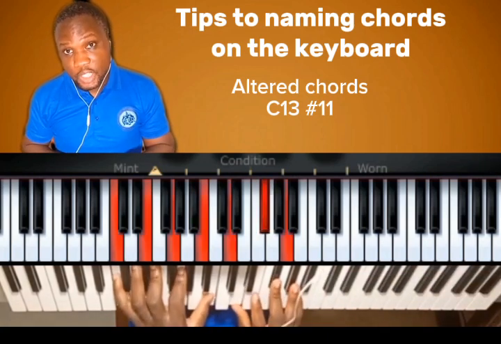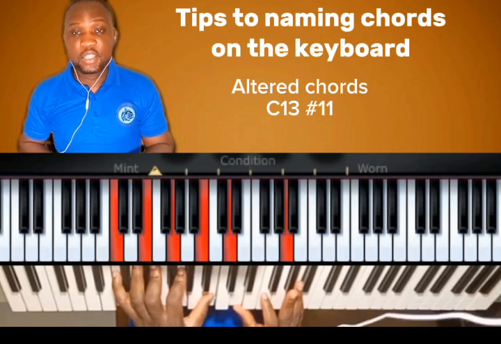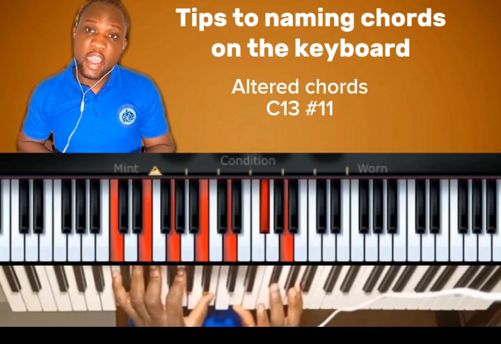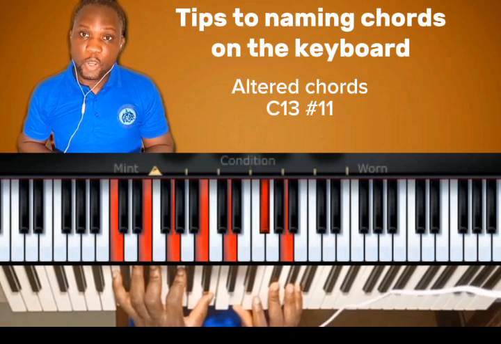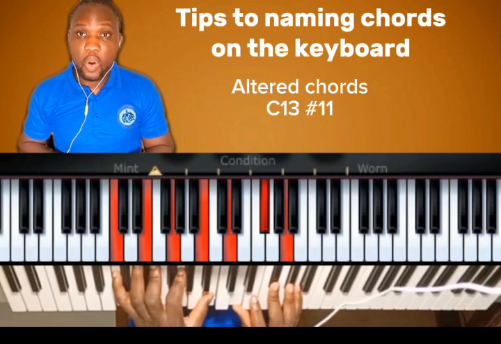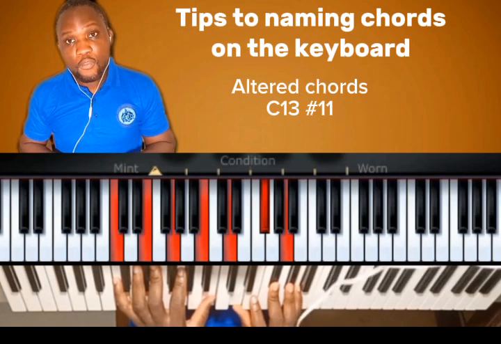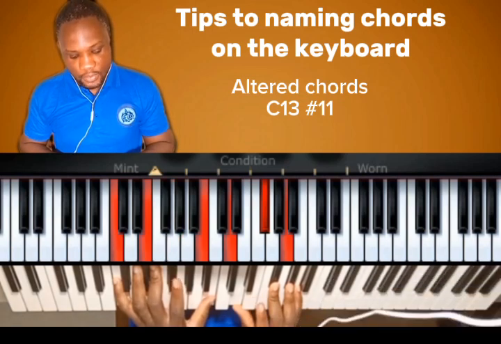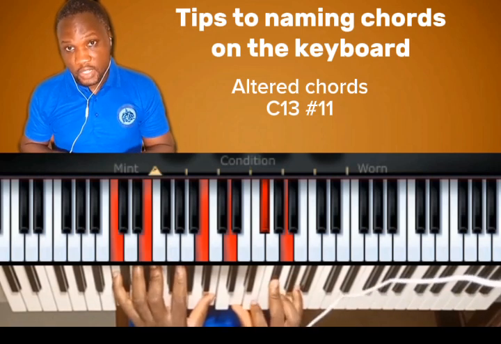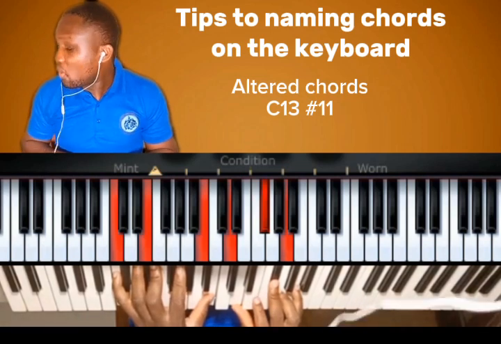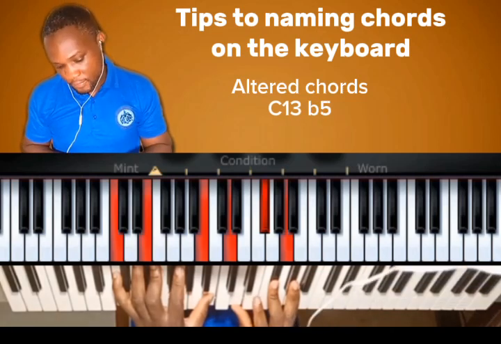A C major 13th chord, sharp 11, because going by the number system, this is the 11, and if I add a sharp to it, it becomes a sharp 11. Or I can equally name it as this. If I take off the 5th over here and I have this, it becomes the C major 13th chord, flat 5.